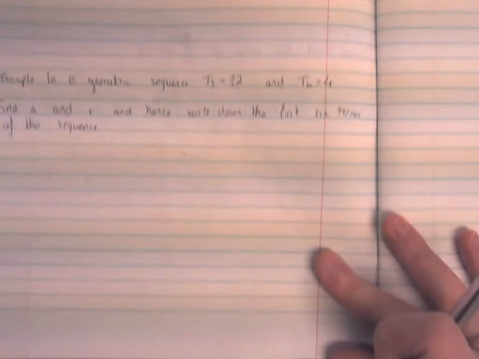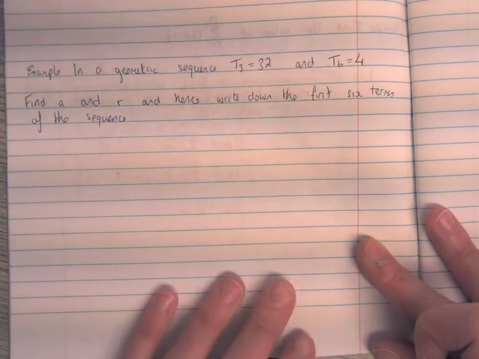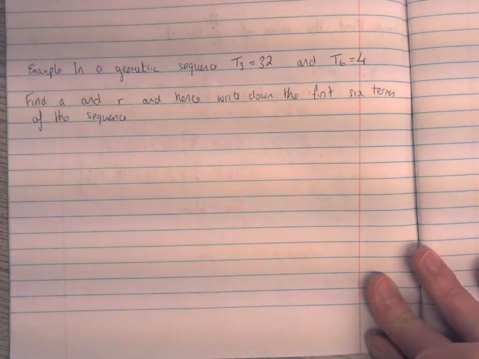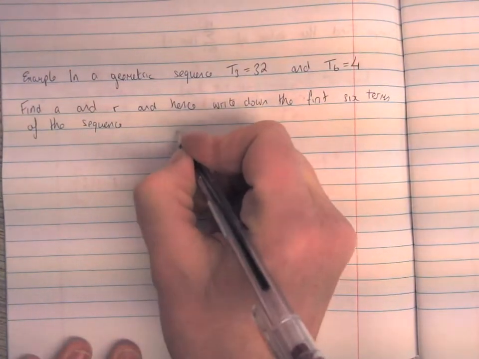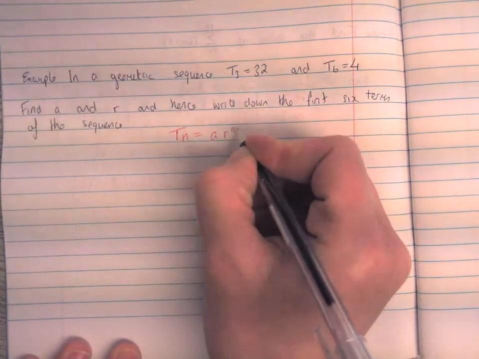Okay, so here in a geometric sequence, T3 is 32 and T6 is 4. Find a and r and hence write down the first 6 terms of the sequence. Here we're going to write down our formula and fill in what we know.